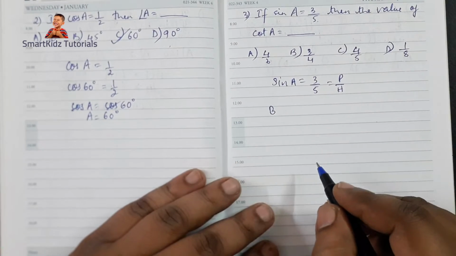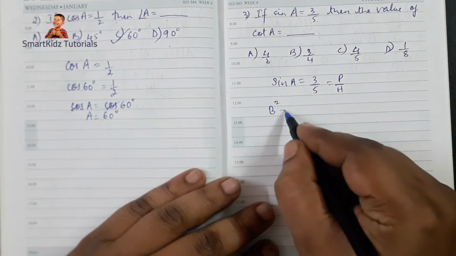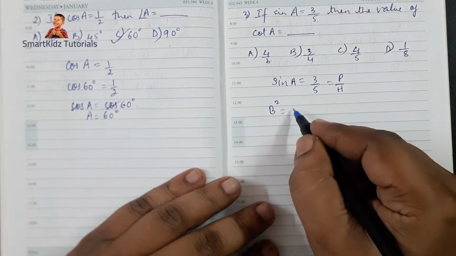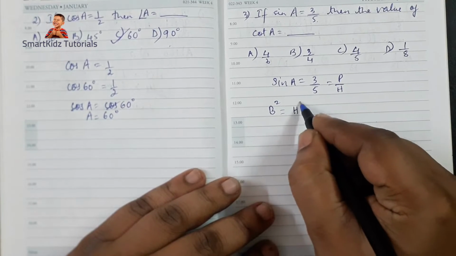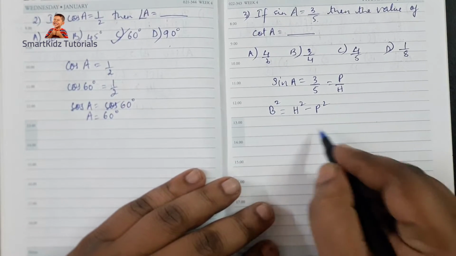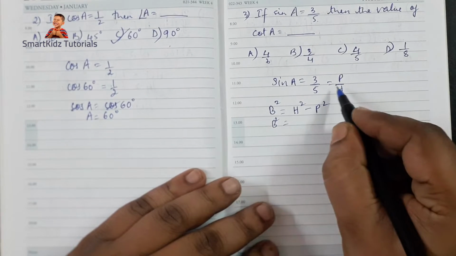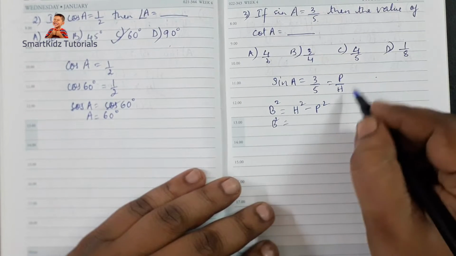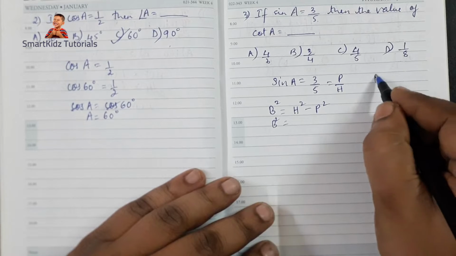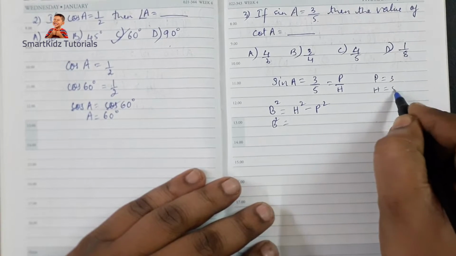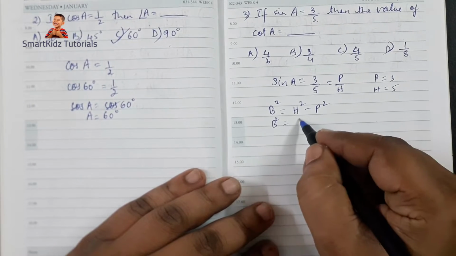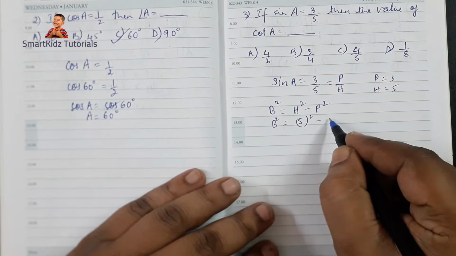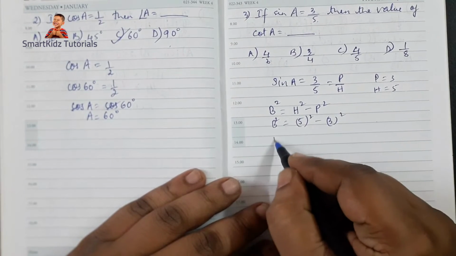And to find the base using Pythagoras theorem, square of the base is equal to square of the hypotenuse minus square of the perpendicular. Perpendicular is 3 and hypotenuse is 5. So we substitute here, 5 whole square minus 3 whole square.